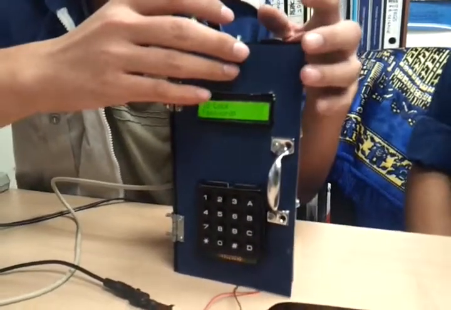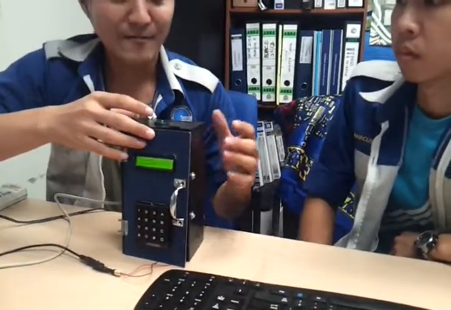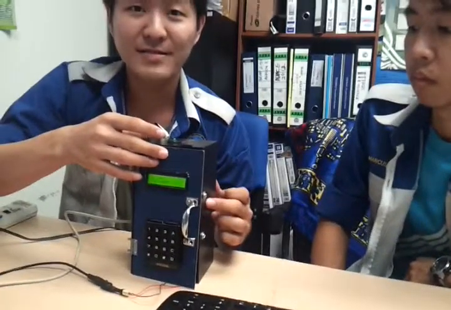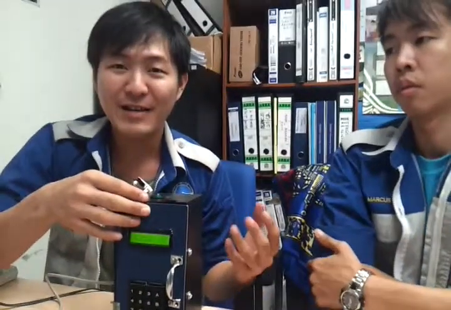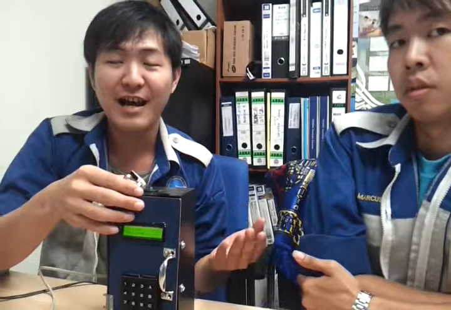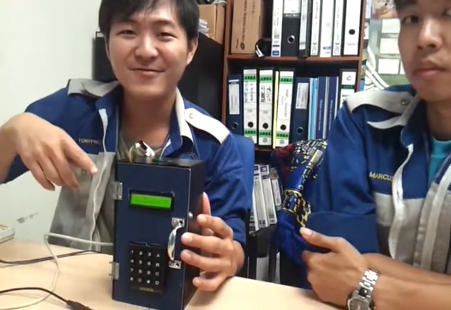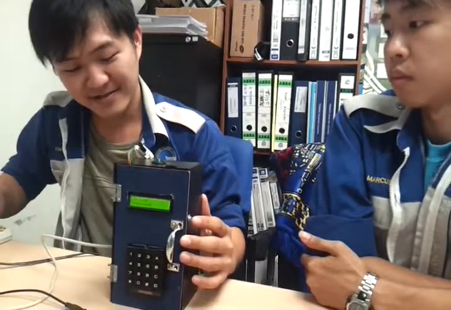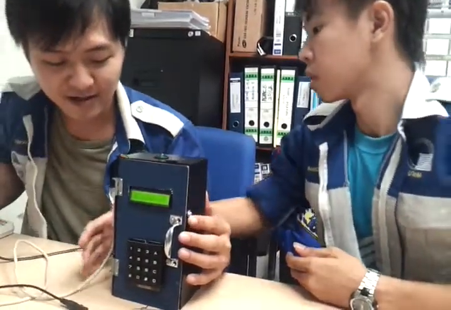We are using a relay for this, and we use a magnetic door lock system. But the magnetic wave will affect the system, so we can only show the whole process once. Now the door is unlocked.